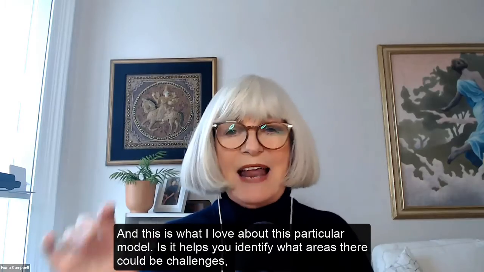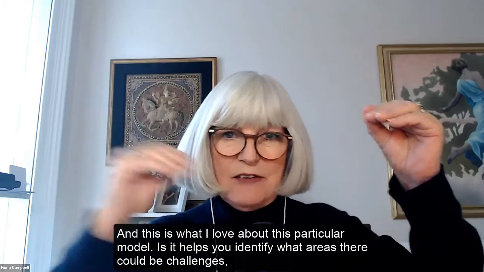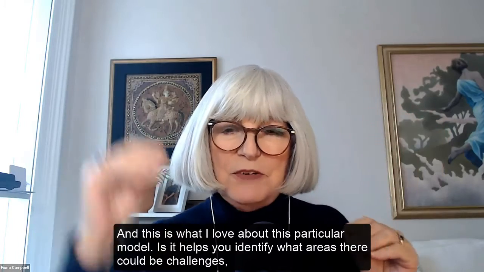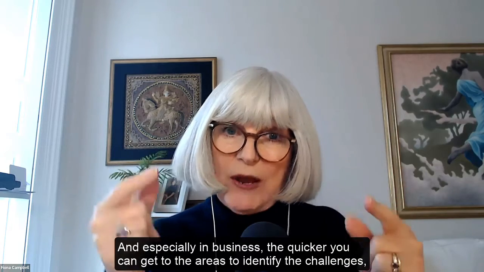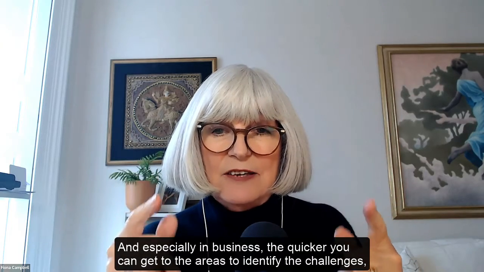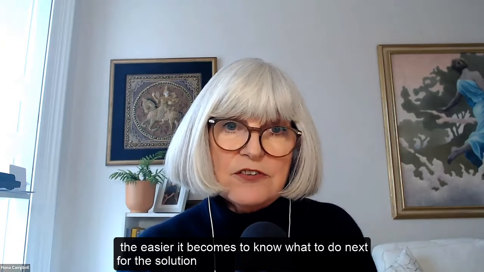And this is what I love about this particular model, it helps you identify what areas there could be challenges. And especially in business, the quicker you can get to identifying challenges, the easier it becomes to know what to do next for the solution.